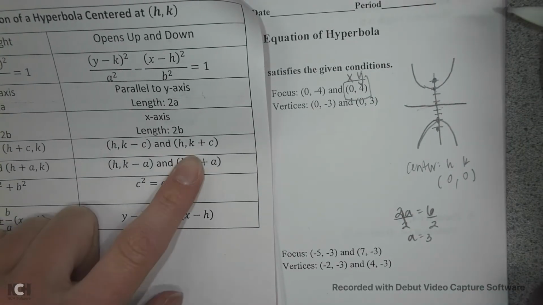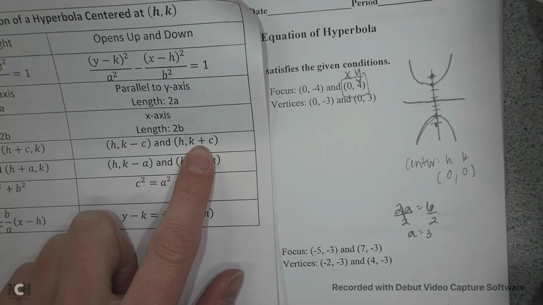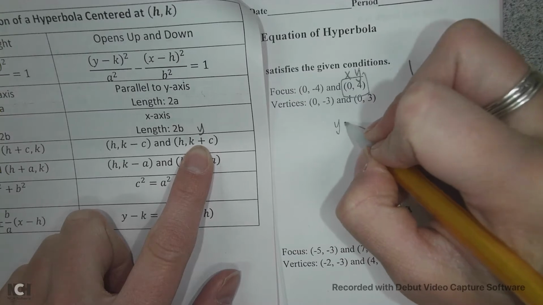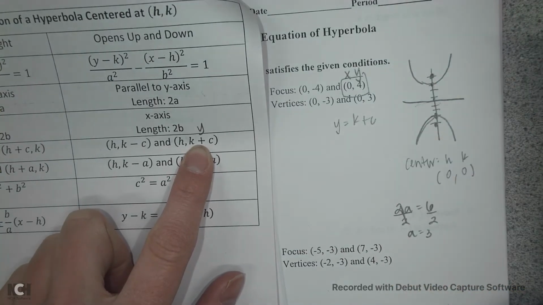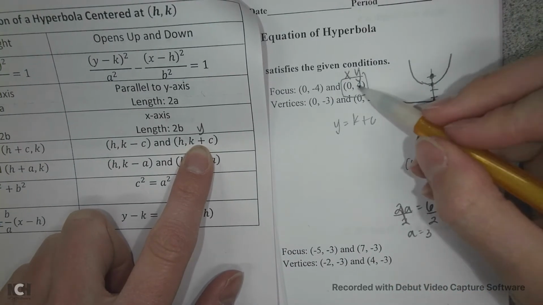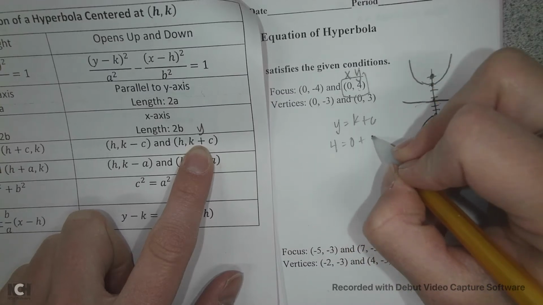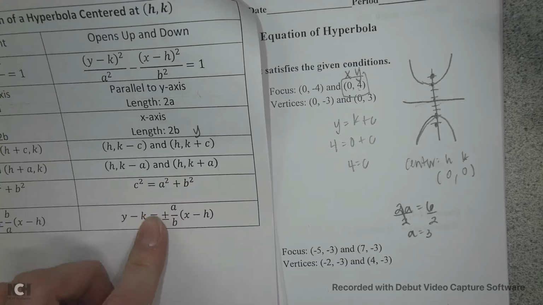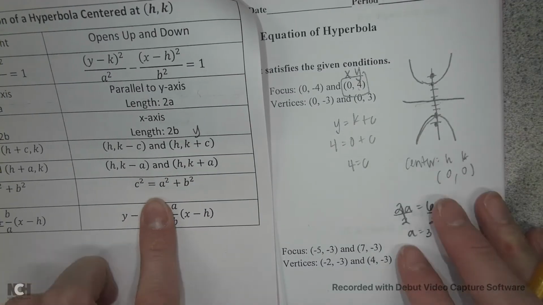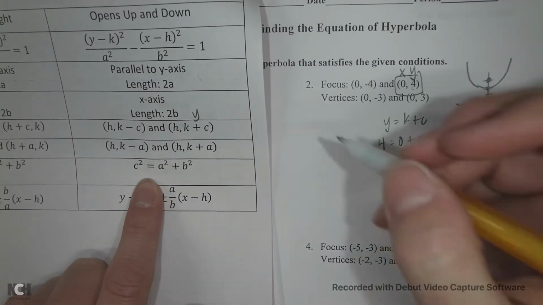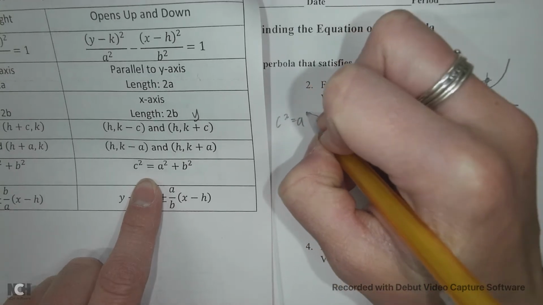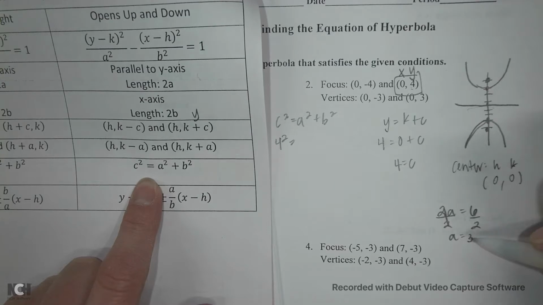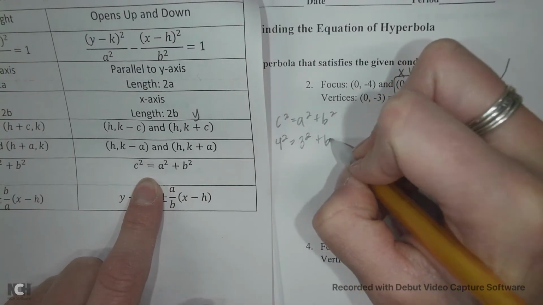Now according to my formula on the focus, the top value, the y on my focus, is equal to k plus c. Well, I know my k is 0 and I know my y is 4. So 4 equals 0 plus c, so 4 is c. So the last thing I need to do is figure out what b is. Well, I'm going to use my Pythagorean relation to figure out b, and then I can write my formula. So this is c squared equals a squared plus b squared, where my c is 4 and my a is 3, and then we're solving for b.